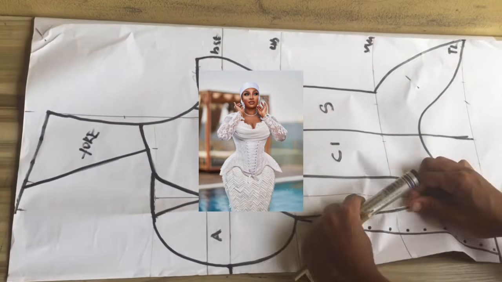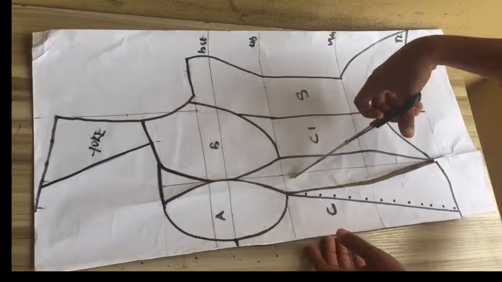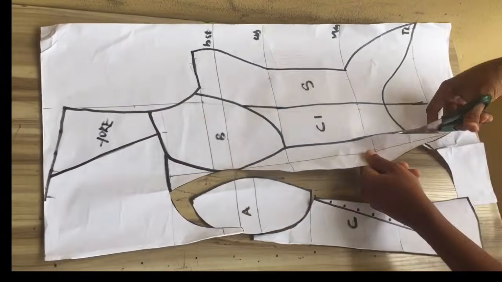So for the draping at the front part of the dress, you're going to drape it from one side of your cup on the right to the left side of your cup.